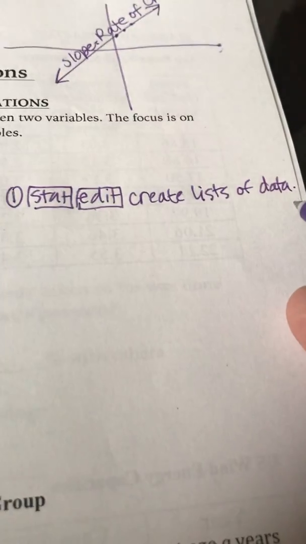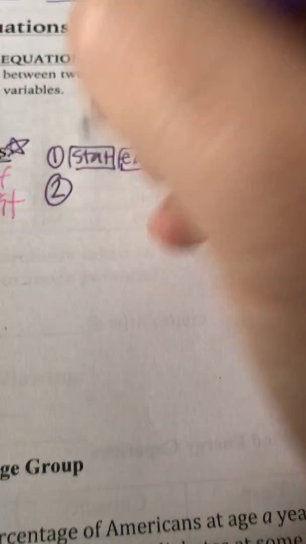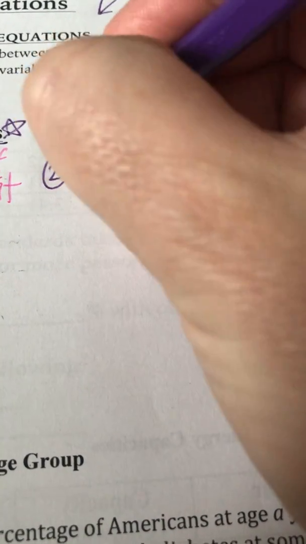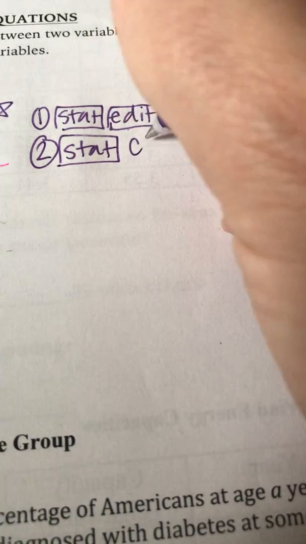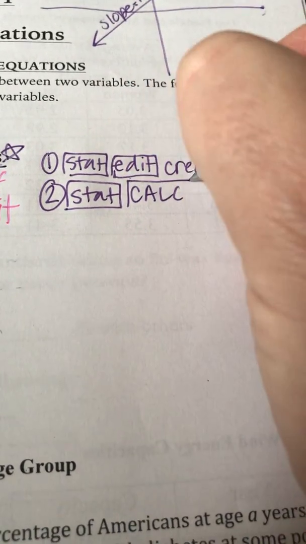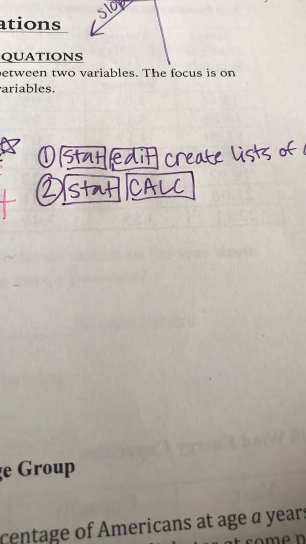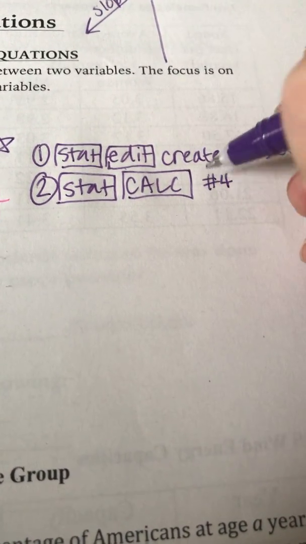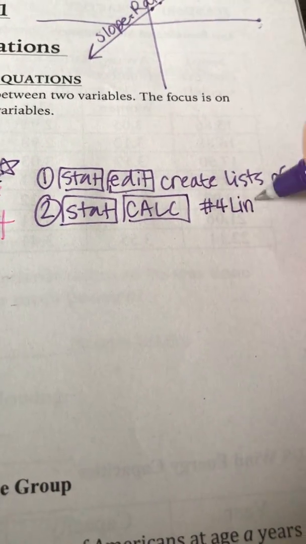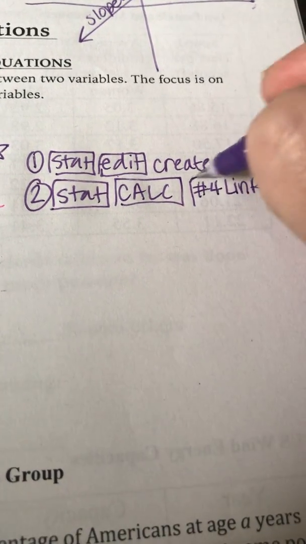So when we put this into our calculator, after we hit stat, edit, create the list of data, number 2, our second step, we hit stat, and then we went to calc, and then we went to number 4, which was linear regression.